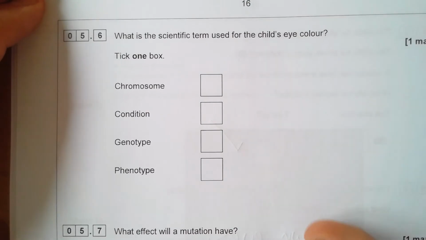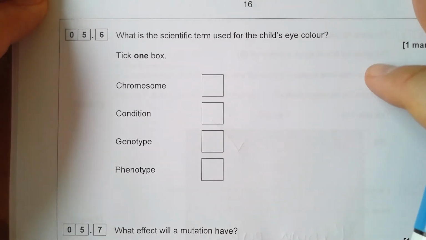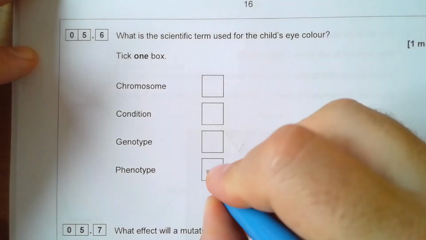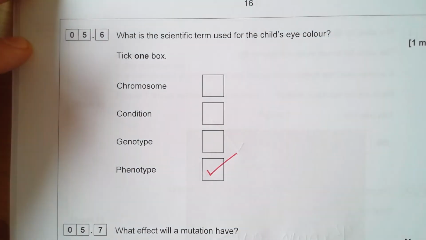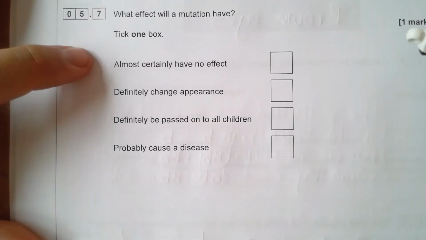What is the scientific term used for the child's eye colour? So that's a physical characteristic. That's going to be the phenotype. The alleles responsible for that eye colour will be called the genotype, but if it's the actual characteristic, it's called the phenotype.